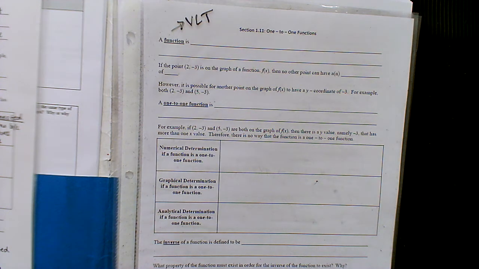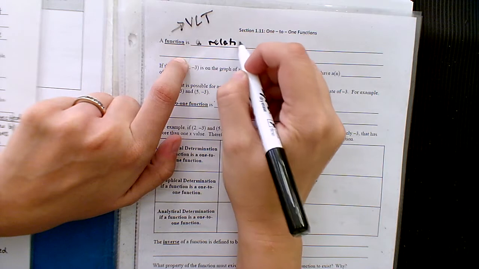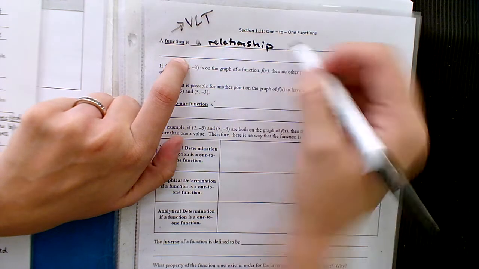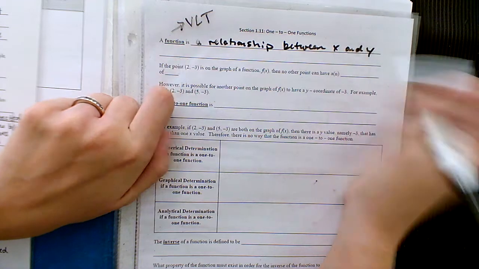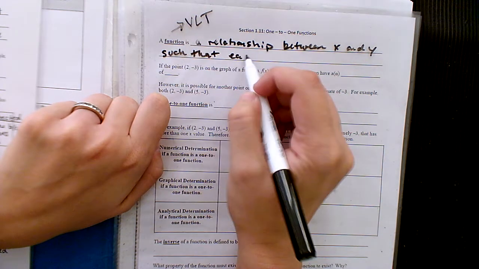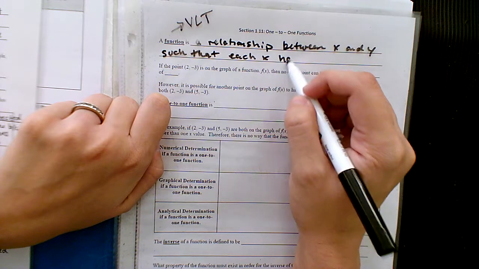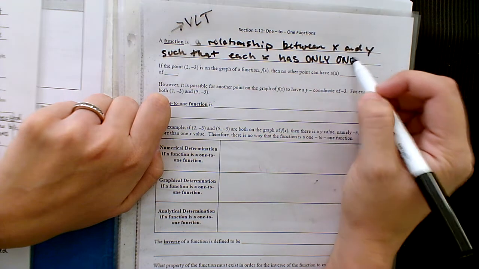What's the relationship between the x variable and the y variable? What do you think, Seth? One x for one y, okay? So a function is a relationship between x and y such that each x has only one y.